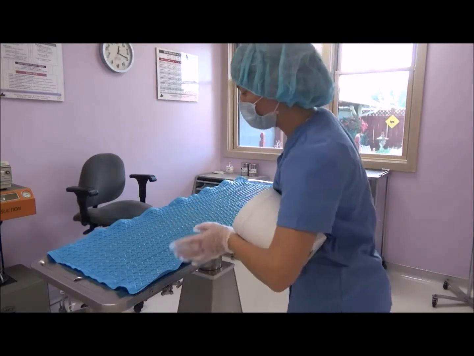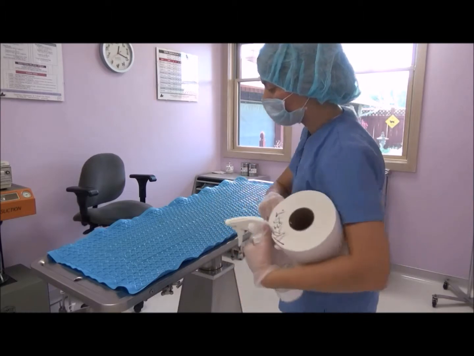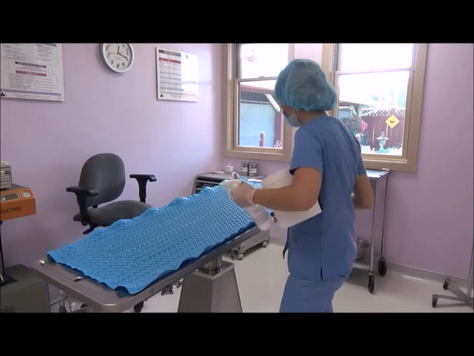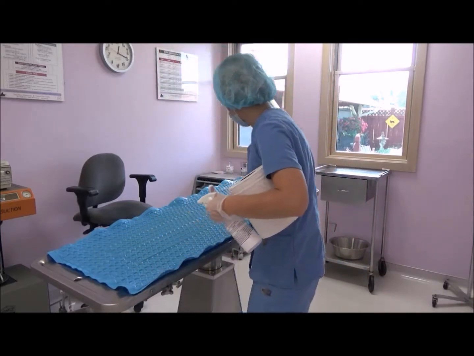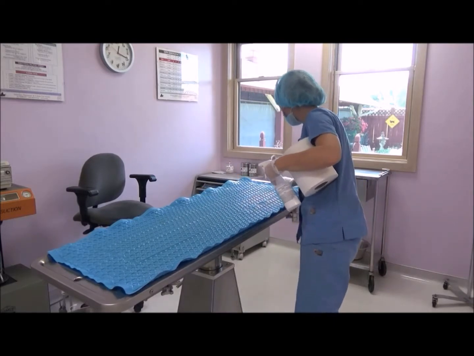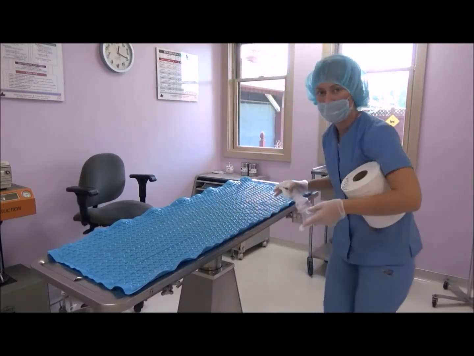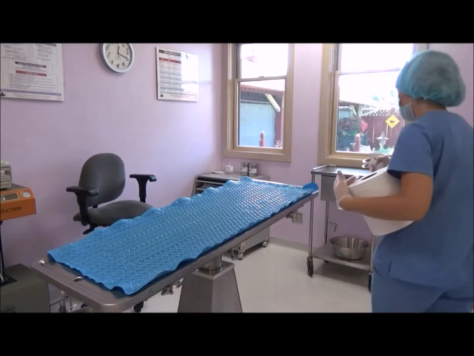We're actually going to let this soak and air dry. But obviously if there's any blood or any other contaminants on it, you'll want to take care of that. That's good. And then I'll come over to the carts that we used, and I'll clean them off as well with the disinfectant.